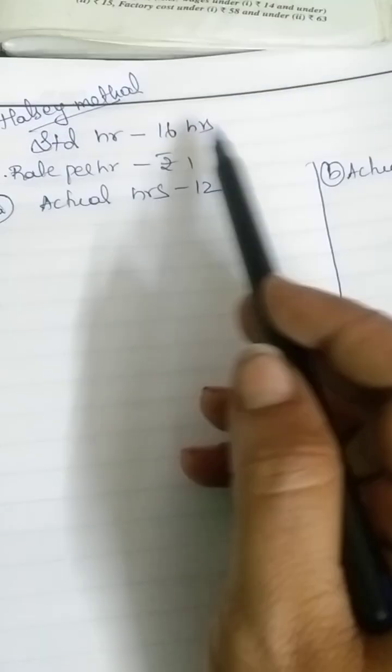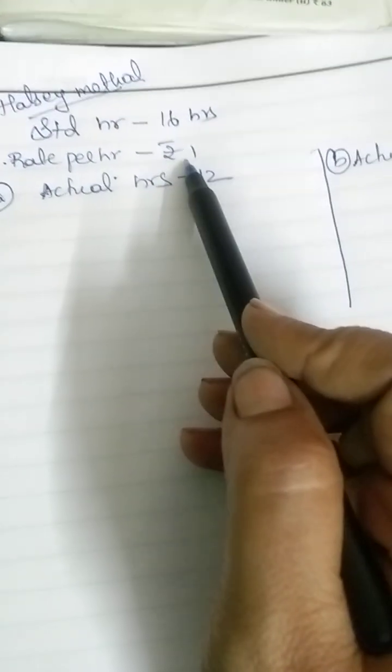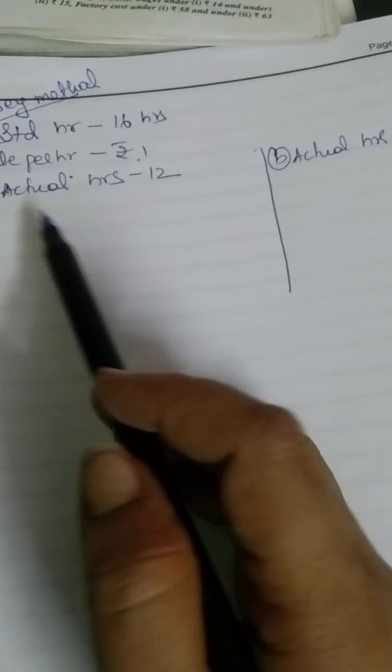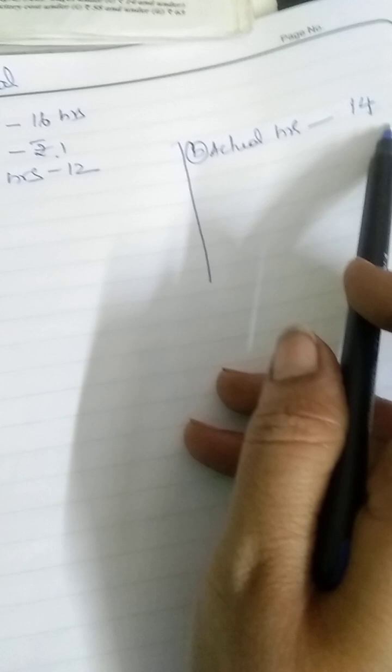Now we have taken down the data. Here he said standard hours are 16 hours, rate per hour is 1 rupee, and then he gave two cases. One is actual hours is 12, and the other case is actual hours is 14.